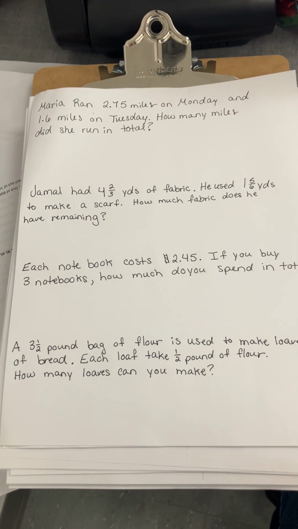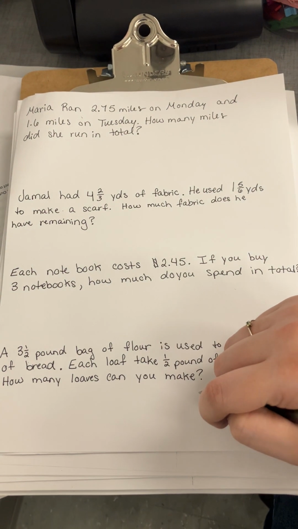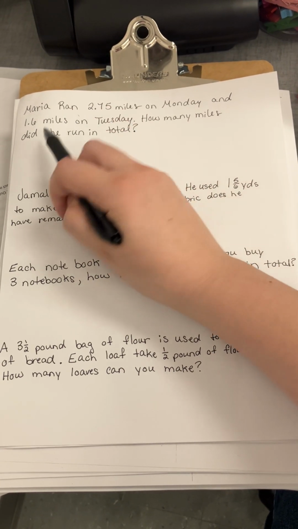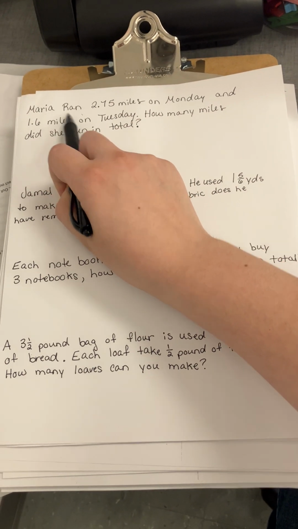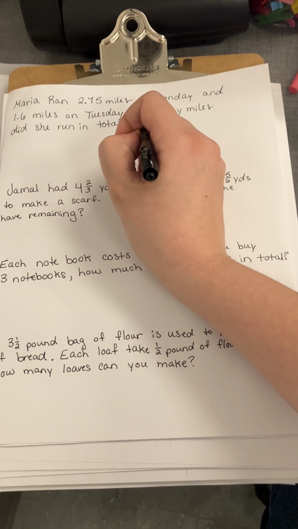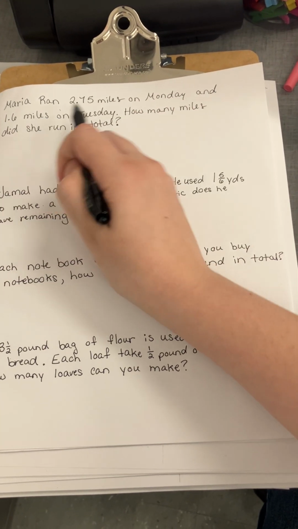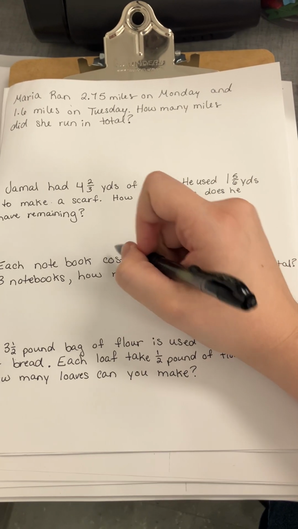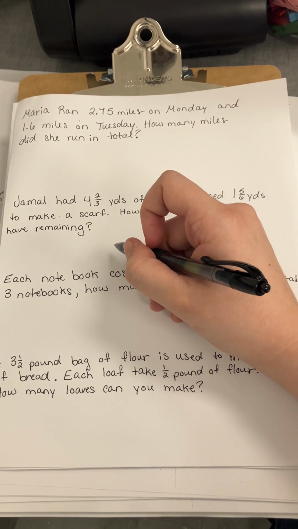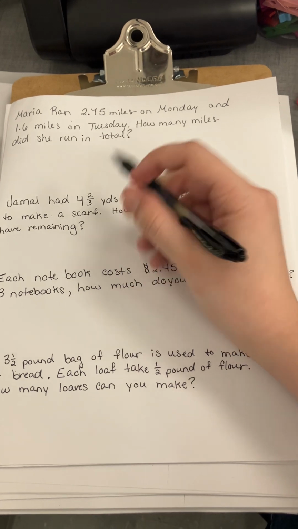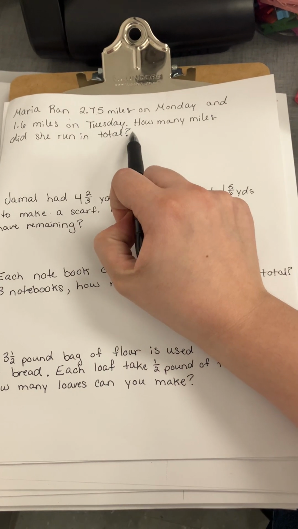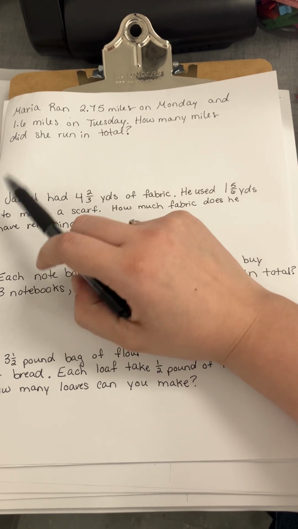All right, so let's talk about real world problems involving rational numbers. So we have here a problem. Maria ran 2.75 miles on Monday and 1.6 miles on Tuesday. How many miles did she run in total? Okay, so this tells me that this is an addition problem because we are combining Monday's miles with Tuesday's miles to see how many miles she ran in total, okay?